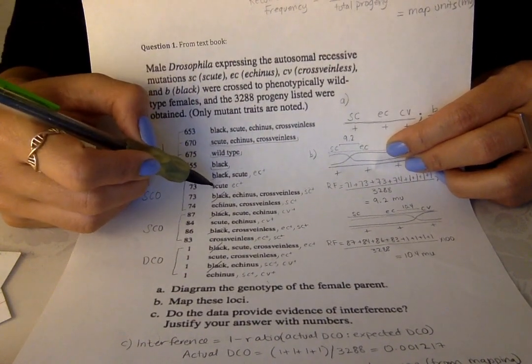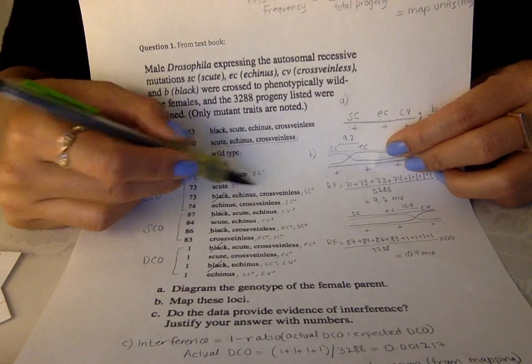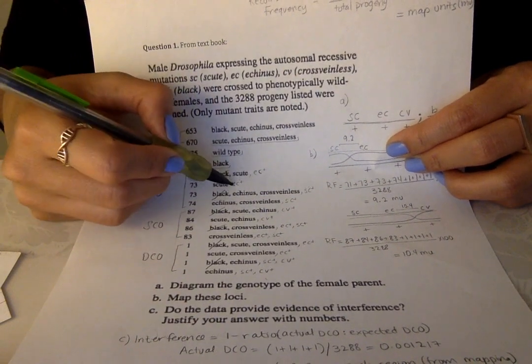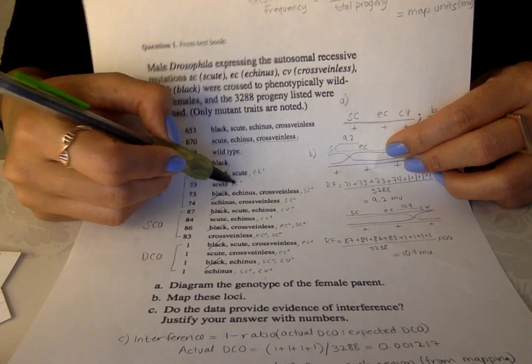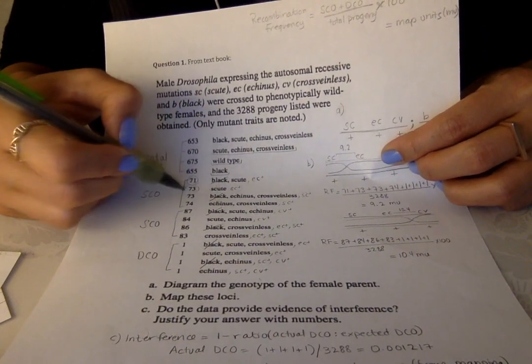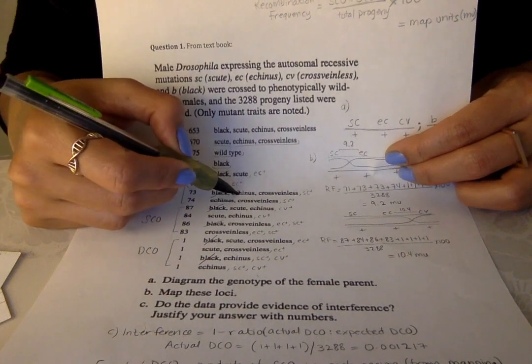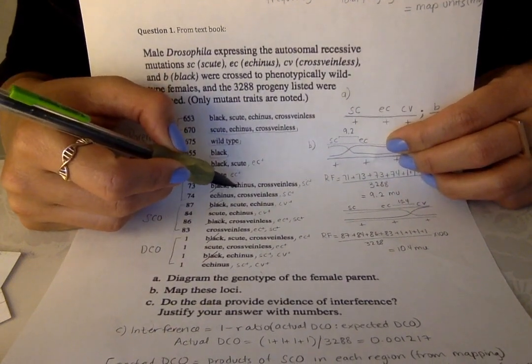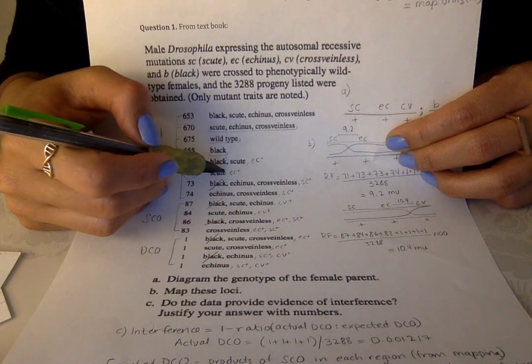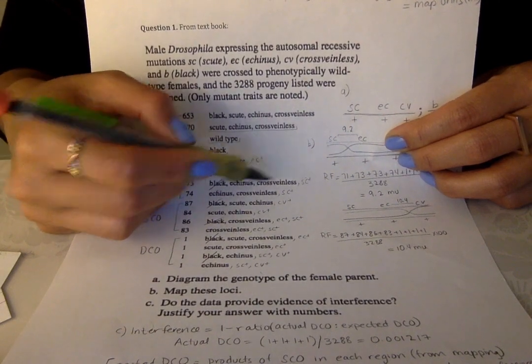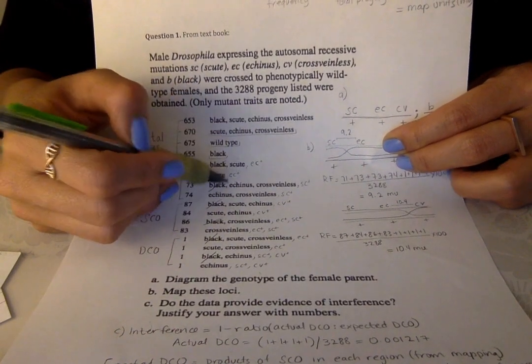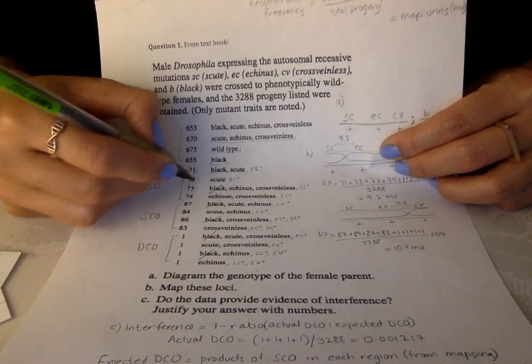Here we have scoot as the mutant again, but there's no echinus listed, so echinus is here as a wild type. So you're going to also include this number, 73. Now here we have echinus listed as a mutant, but no scoot listed as a mutant. That means scoot must be here as wild type. So we can grab this as well.